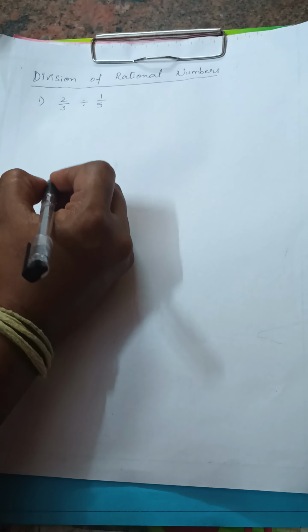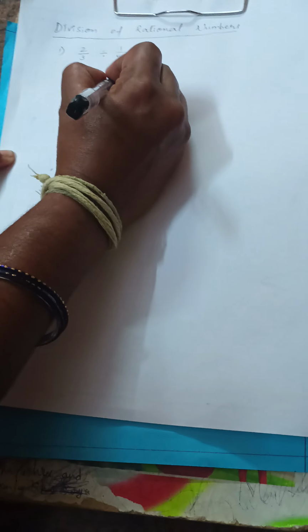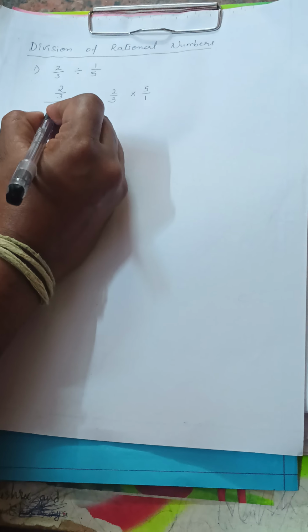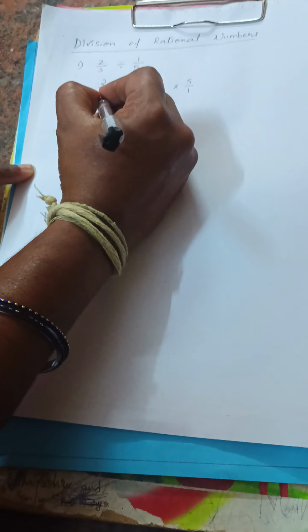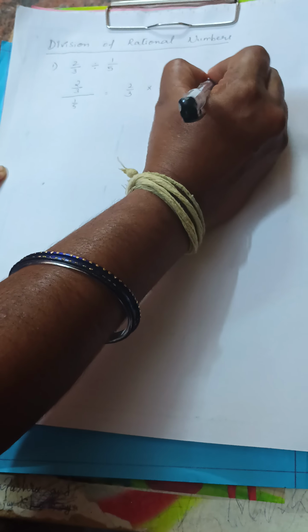We can use a small technique to solve this problem. 2/3 ÷ 1/5, because this is one fraction and this is another number, we will use this method. So 2/3 × 5/1. When we take it in the form of multiplication, this 5 will go in the numerator place and 1 will come in the denominator place. So 2 fives are 10, 10/3. This is a simple technique.